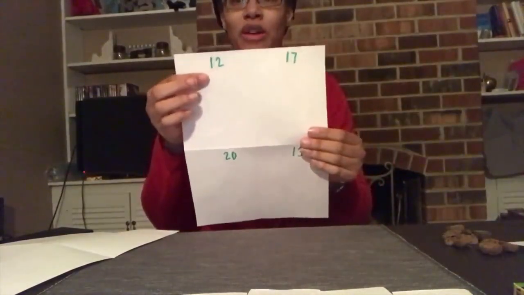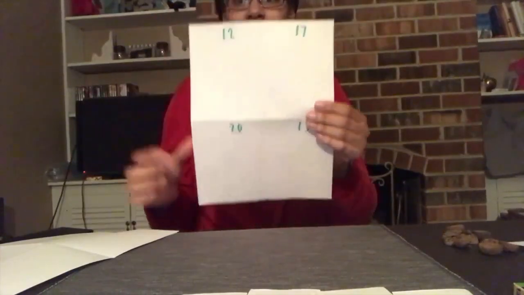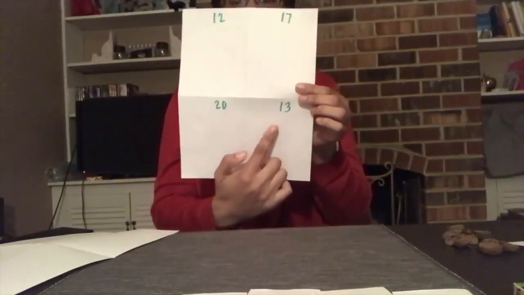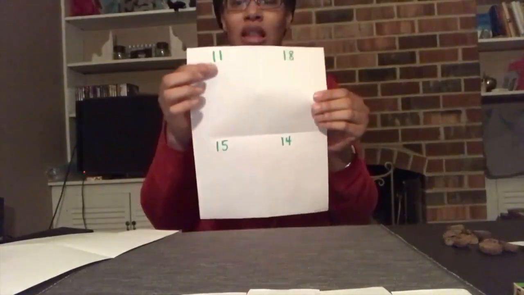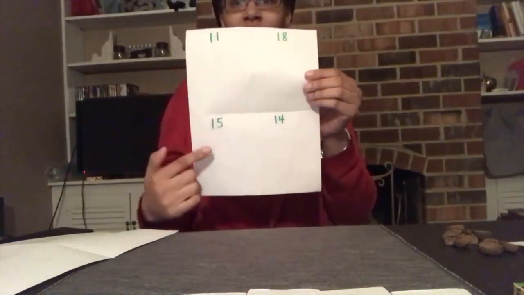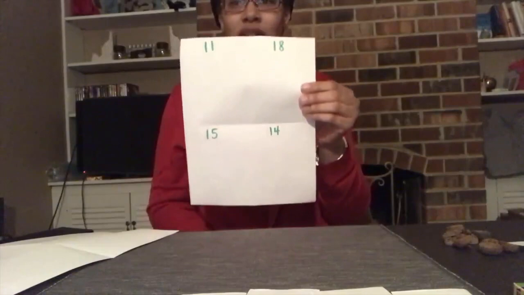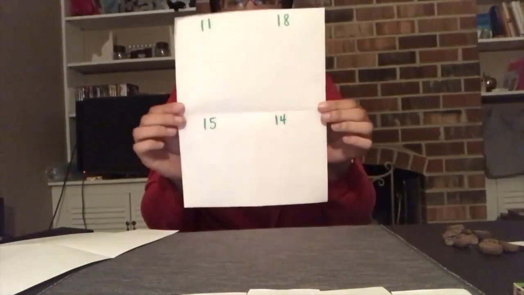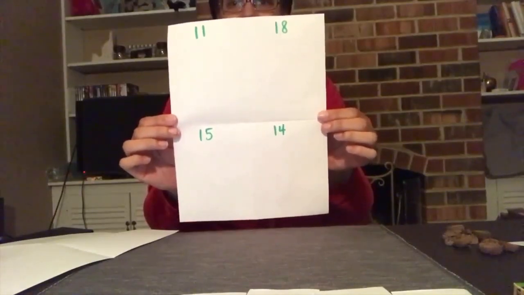And you're going to use your paper to make our recording sheet or our recording mat to help us show our work today. So on your paper, you're going to write the numbers 12, 17, 20, 13, 11, 18, 15, 14.